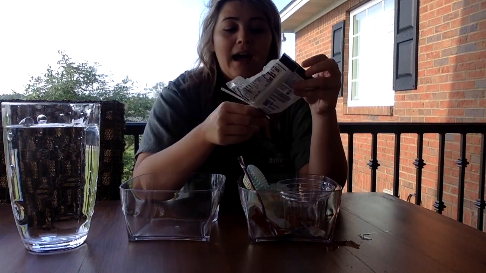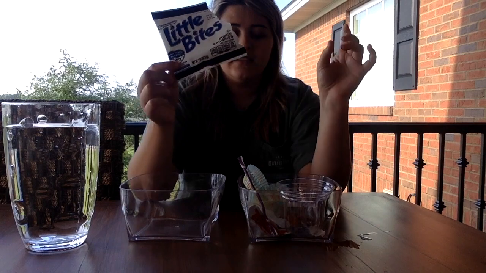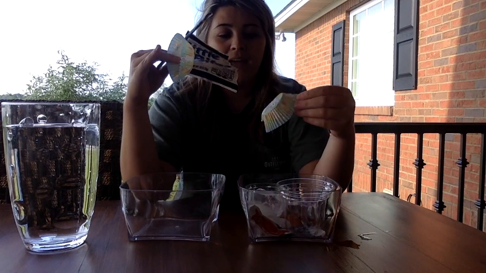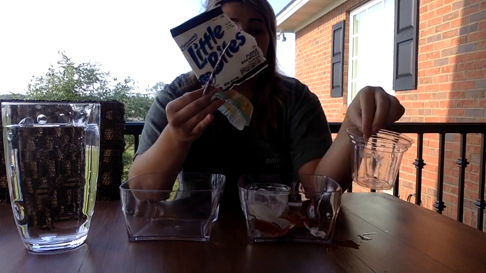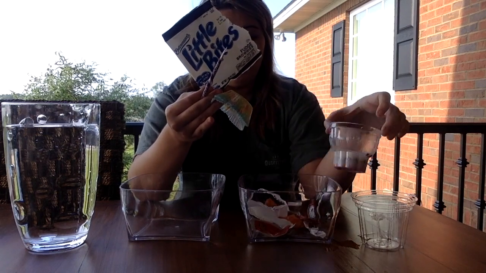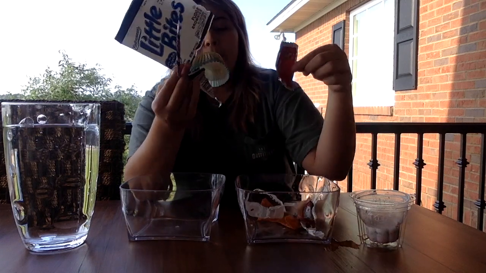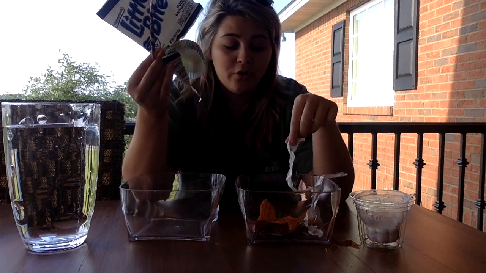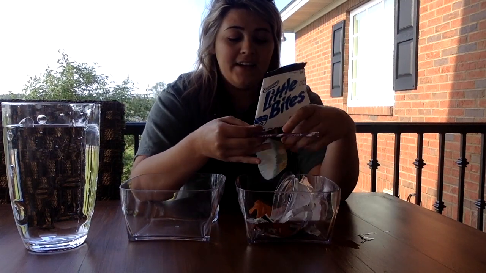So I have a Little Bites wrapper, a pixie stick, some old cupcake containers. I have an old Dairy Queen ice cream cup that my nephew ate today. I have some packets of condiments, some Doritos, some straw wrappers, just some random things like that in here.